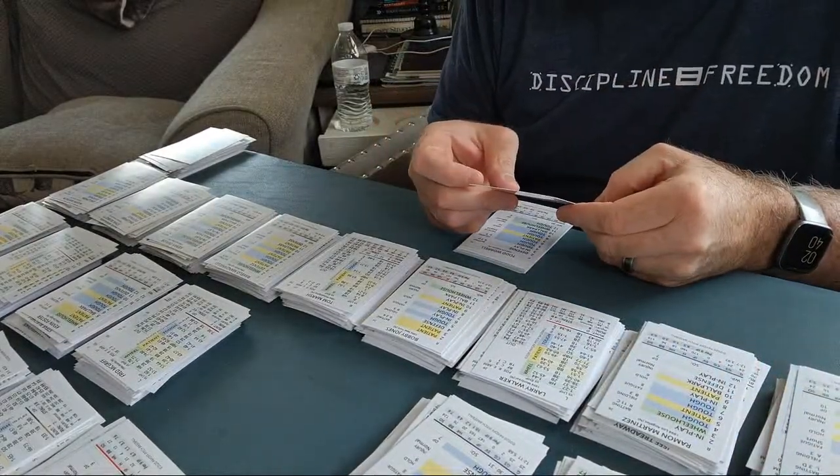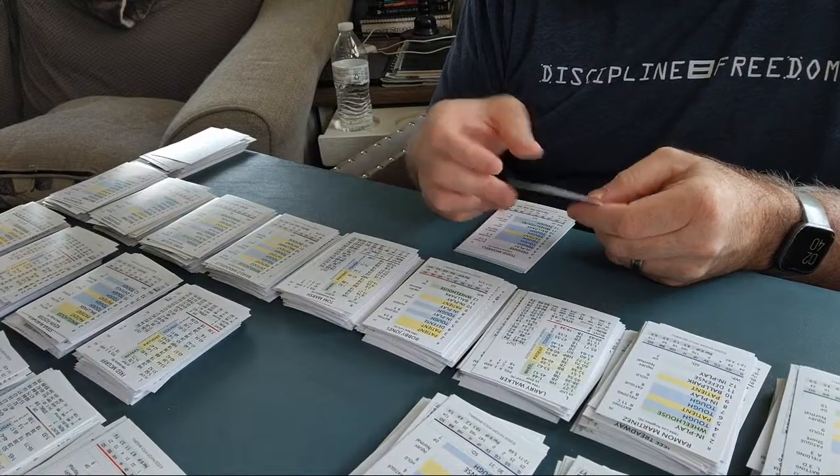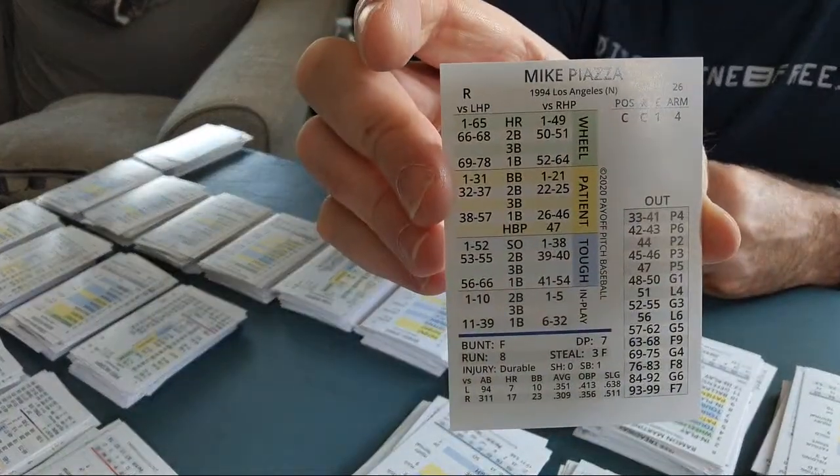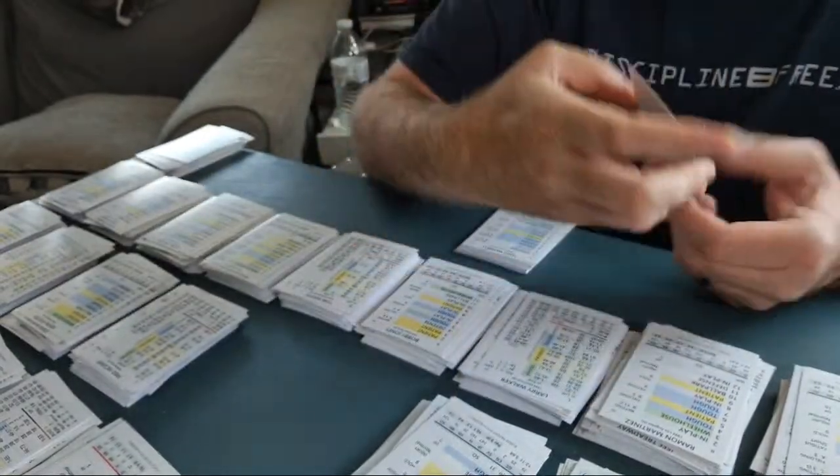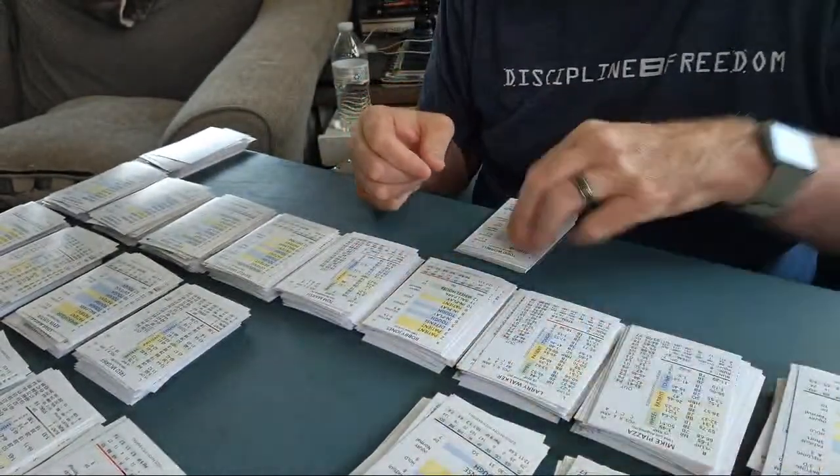Mike Piazza, 24 homers for Los Angeles. Very, very solid card for Piazza. By far the best hitting catcher card in this set. A fun set to play with, man.